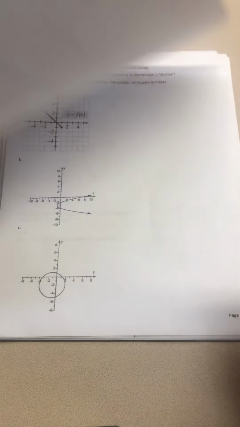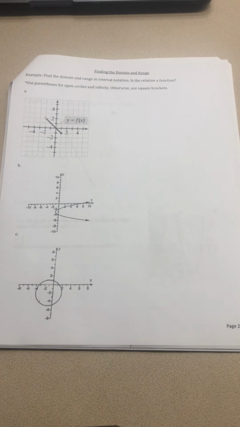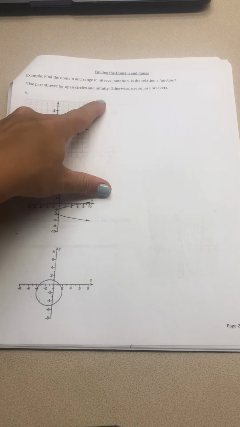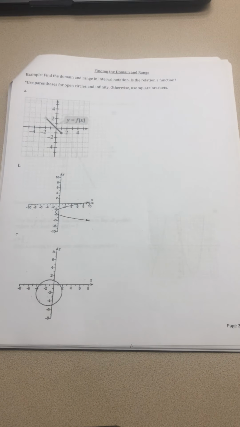All right, next page. Finding domain and range. We already did this earlier using a mapping diagram, but now we're going to do it graphically. It asks us to find the domain and range in interval notation, and then we're going to see if the relation is a function. Remember that we're going to use parentheses for open circles and infinity because those numbers are not included, and otherwise we're going to use square brackets to show that those numbers are included.